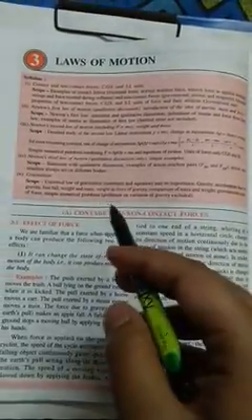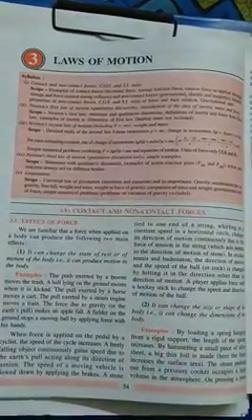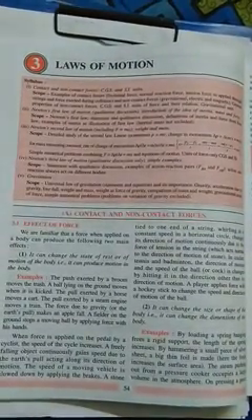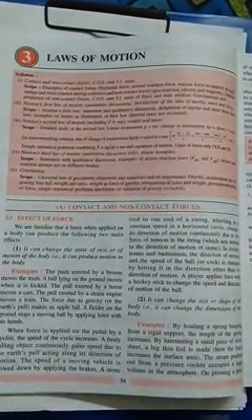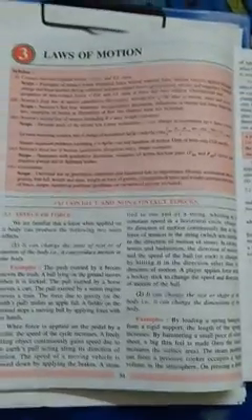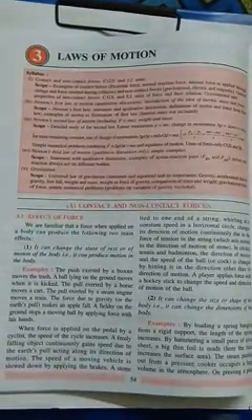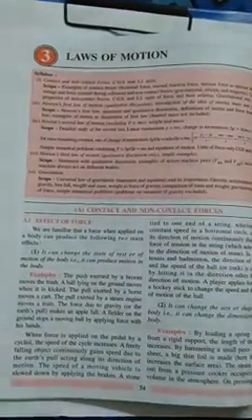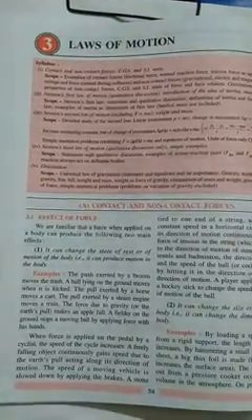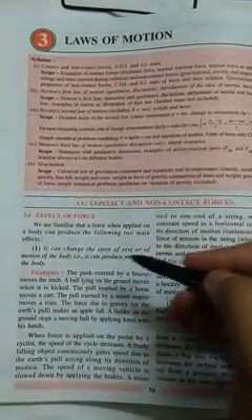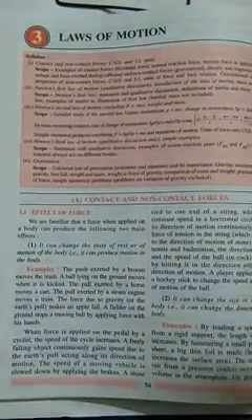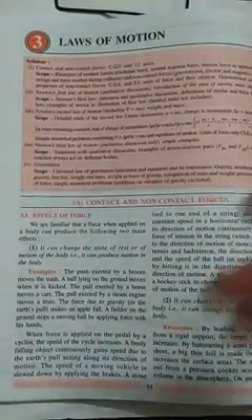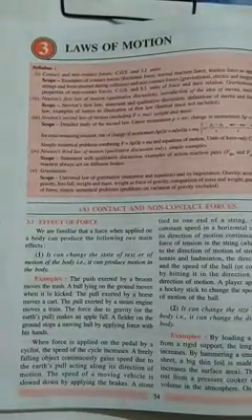Okay, look at the first heading, that is contact or non-contact force. This is already done. Already you have read it in previous classes. So you will tell me what is the name of the contact force and what is the name of the non-contact force. Before that, what is the effect of force on a body? The first thing written here: it can change the state of rest or of motion of a body. Means when you are applying force on a body, it can change its state of rest or motion.